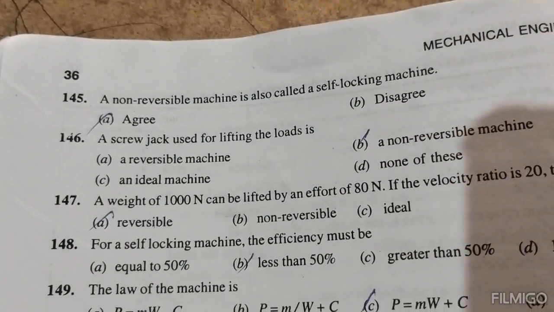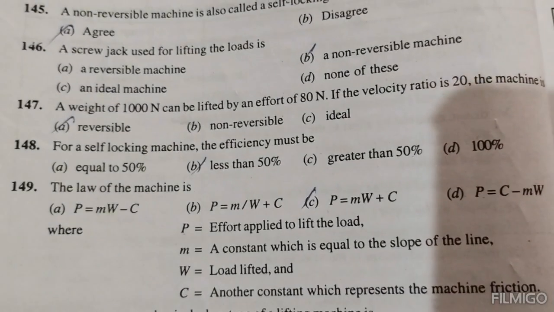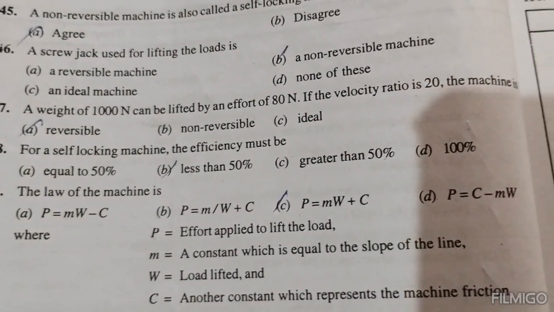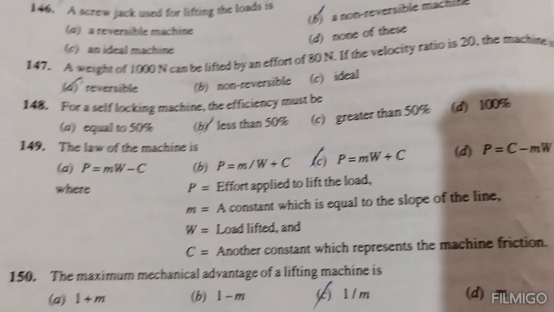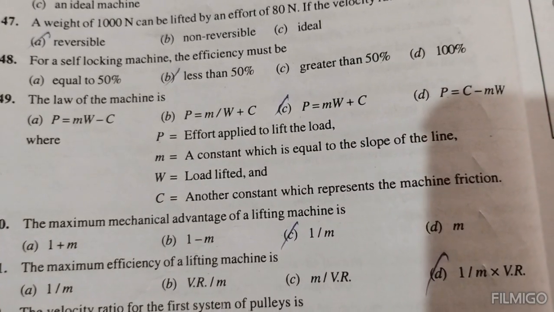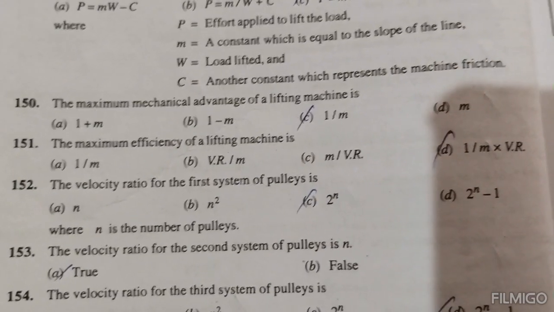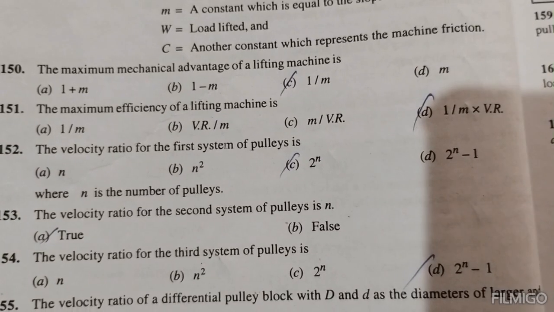A non-reversible machine is also called a self-locking machine. A screw jack used for lifting load is a non-reversible machine. For a self-locking machine, the efficiency must be less than 50%. The law of machine is P equal to mW plus C. The maximum mechanical advantage of a lifting machine is 1 by m. The maximum efficiency of a lifting machine is 1 by m into VR.